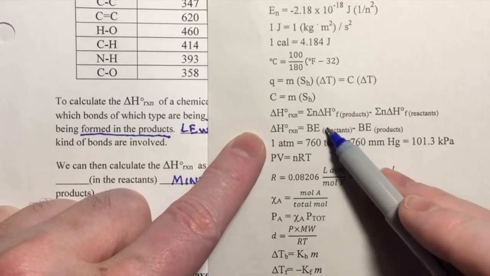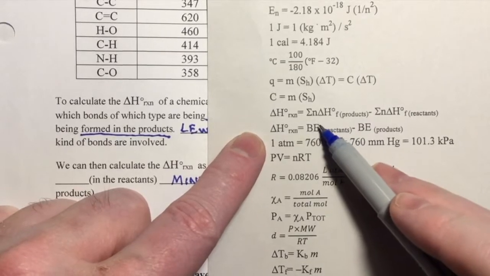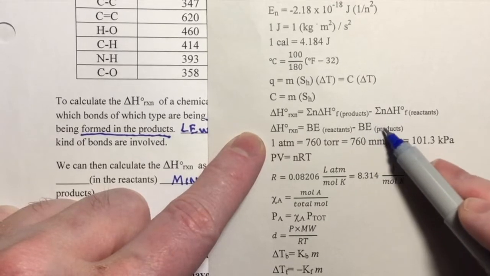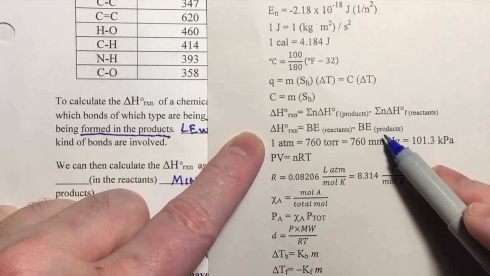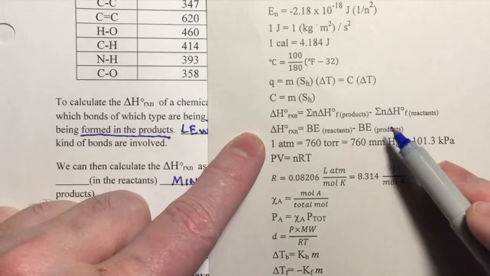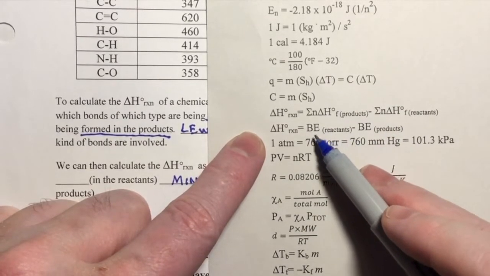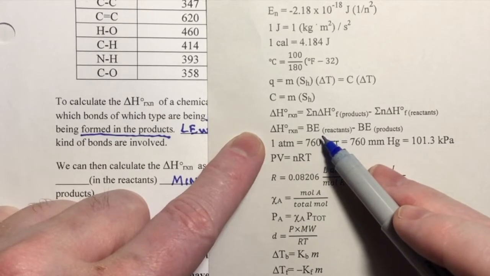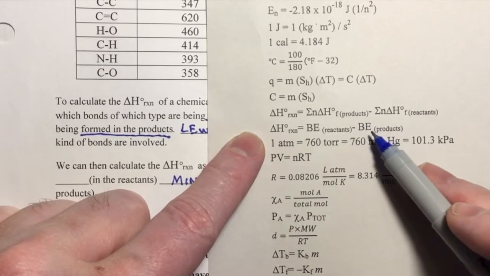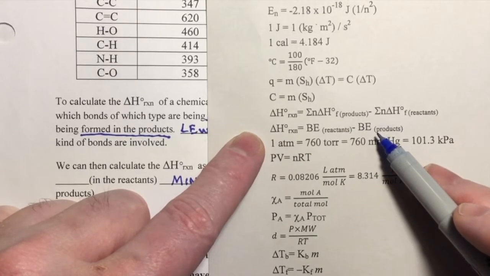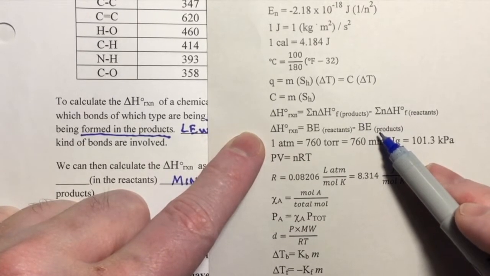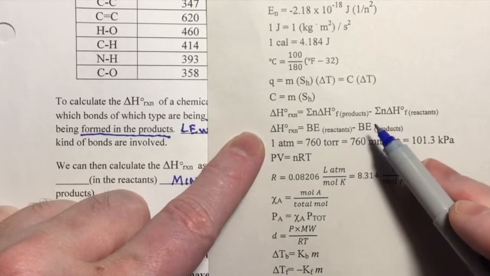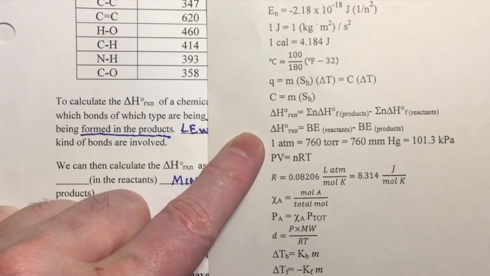You can include all of the bonds in all of the reactants and all of the bonds in all of the products, but it makes our math easier if we just look at the bonds that are broken. Because in some cases, many bonds might not be broken. And then for the products, you can just look at the new bonds that are being formed. But the math will work either way. Bond enthalpies for the reactants minus bond enthalpies for the products.